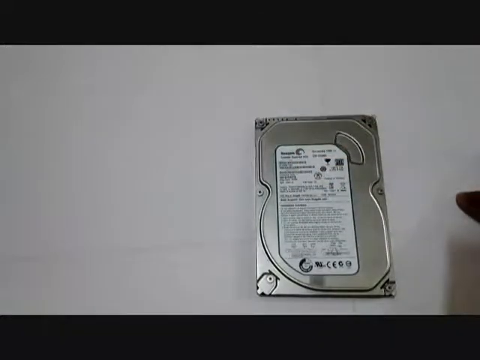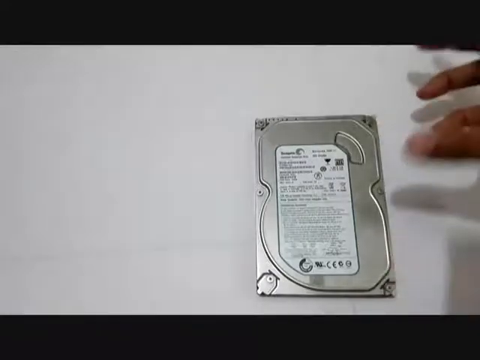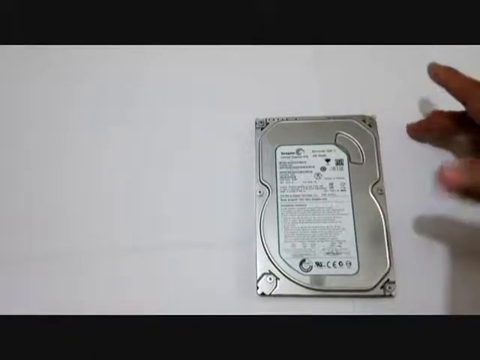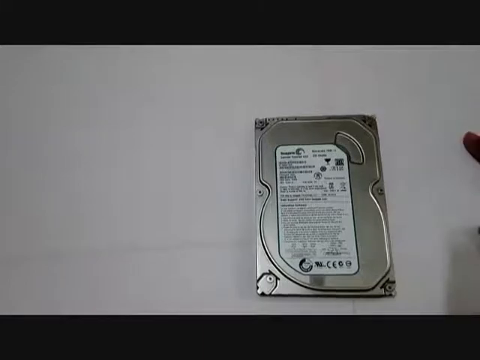Each platter holds a certain amount of information, and so a drive with a lot of storage, like a 500 GB or 1 TB hard disk, will have a lot more platters than one with less storage.